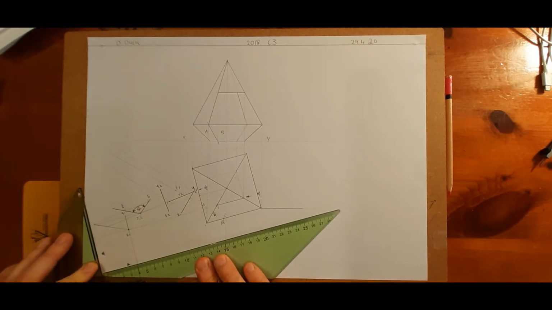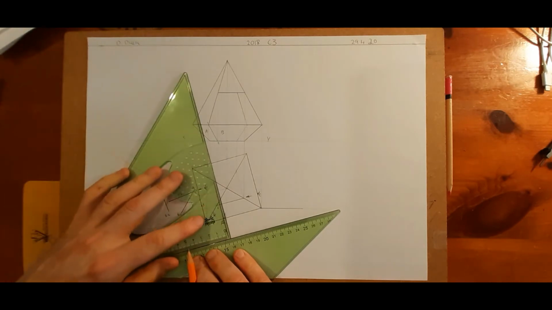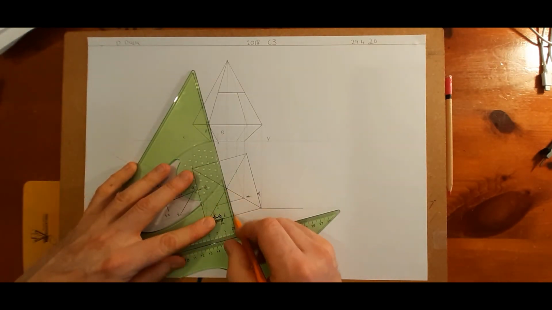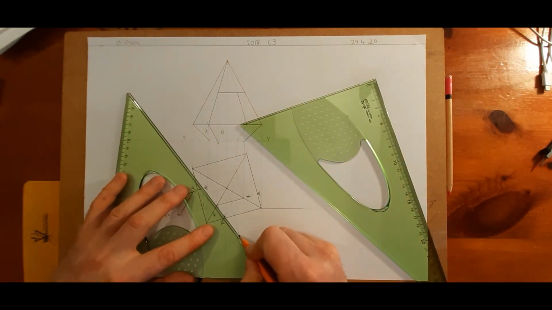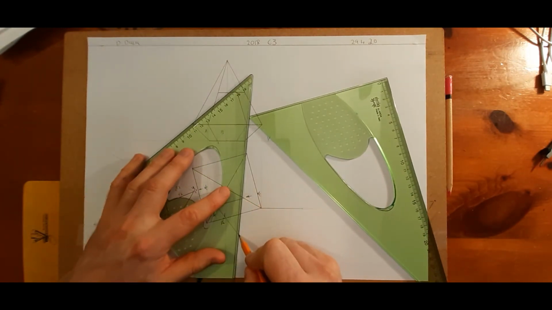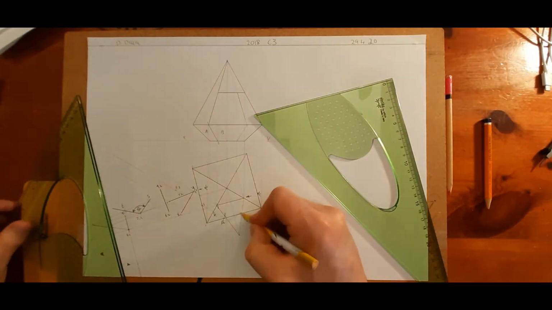Here's our projection line. And so if we draw that back there now, that will be the true shape there.